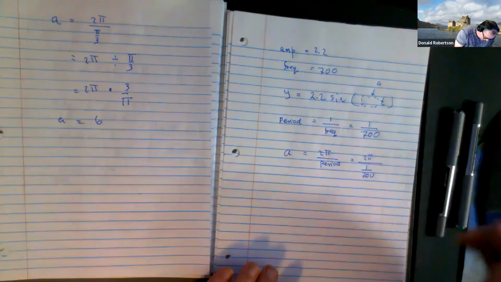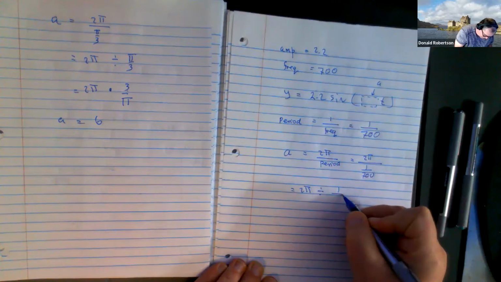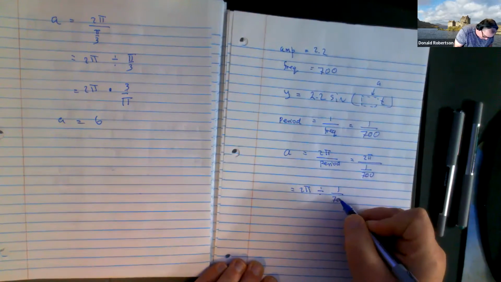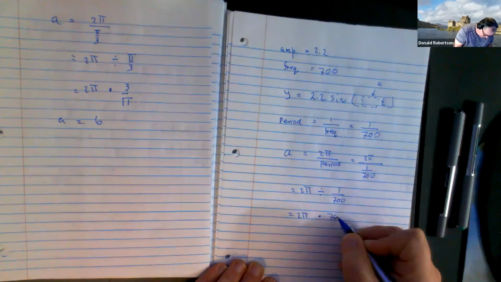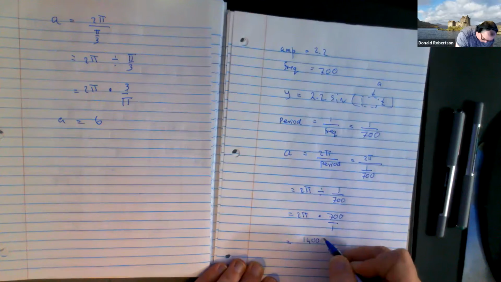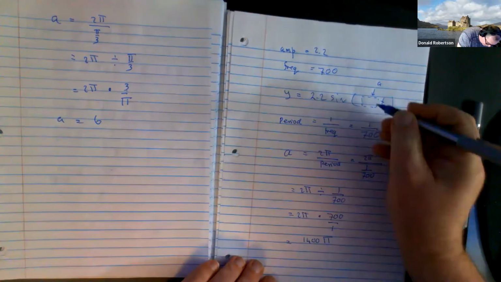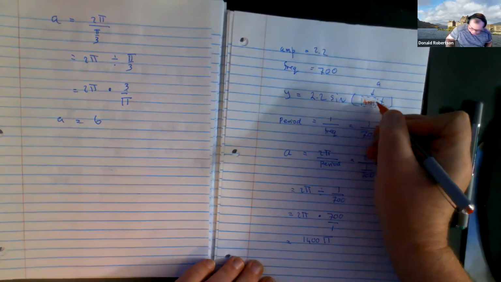So far, so good. Now, that fraction calculation can become 2 pi divided by 1/700. That's 2 pi multiplied by 700 over 1. That ends up being 1400 pi. So the number that goes in here is 1400 pi.